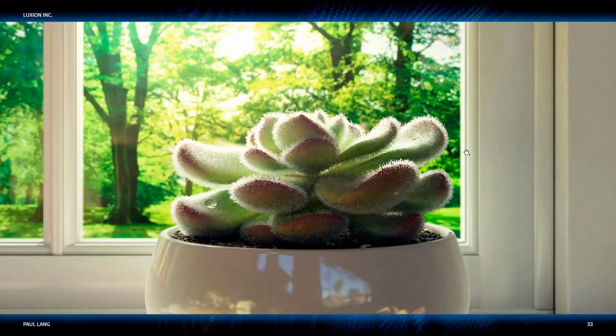Here's another example from Paul Lang. He's added some fuzz to this little cactus.